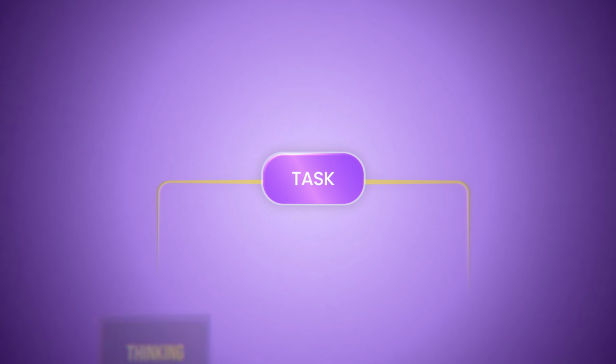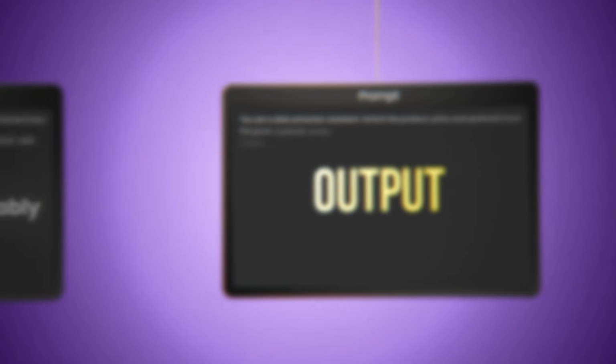The chain doesn't have to be long. Even splitting a task into 2 prompts, one for the thinking and one for the output, produces noticeably better results than trying to do both in one shot.